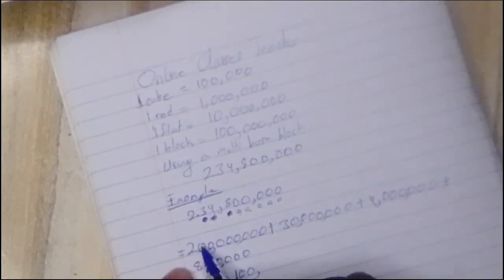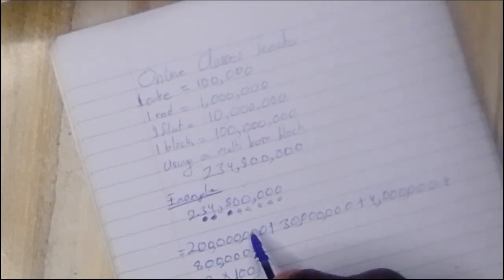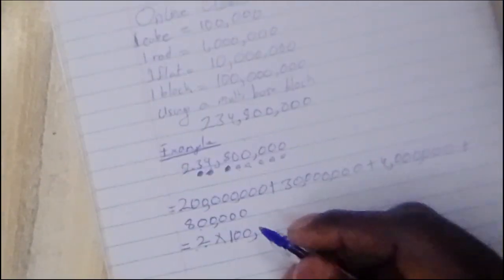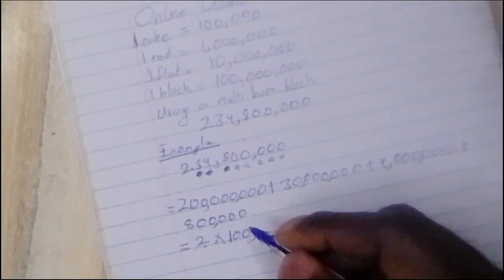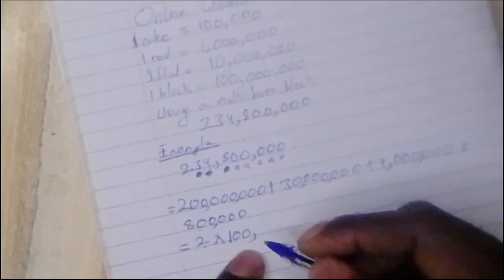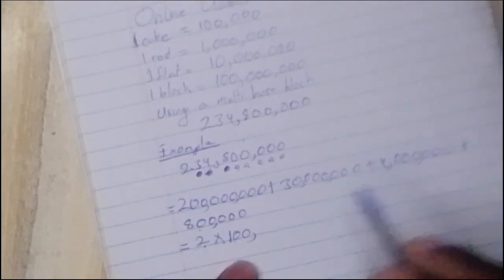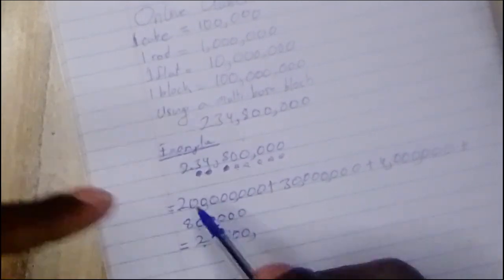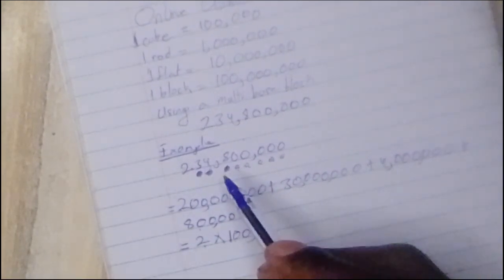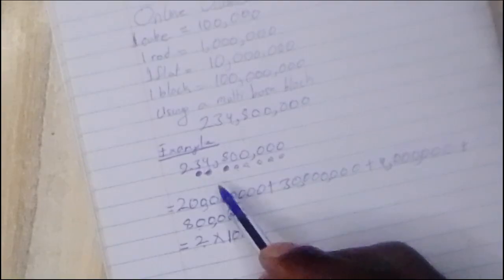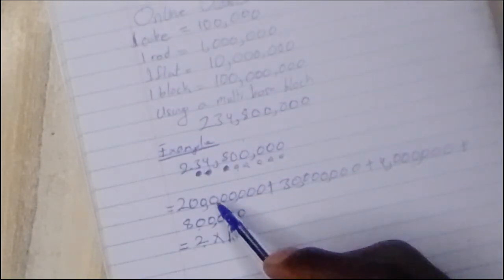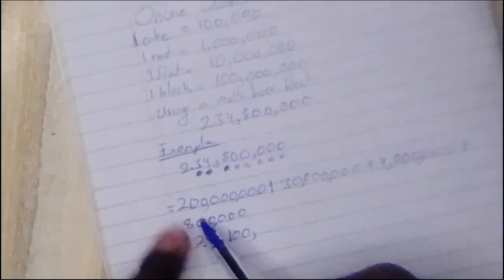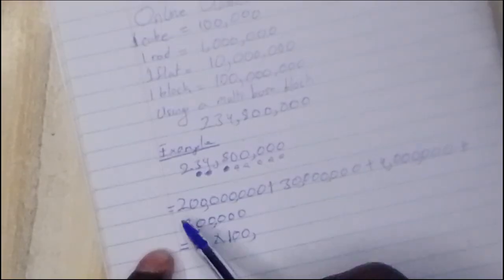1, 2, 3, 4, 5, 6, 7, 8. Sorry about the noise. This is Ghana, so sometimes you understand. Okay, so in your textbooks you'll be seeing the 2 times the 100 million, and you'll be wondering, where is it from? That's what it means. It's just the 2, 2 times 1 to give you 2.